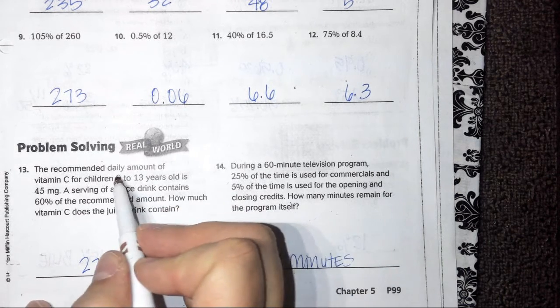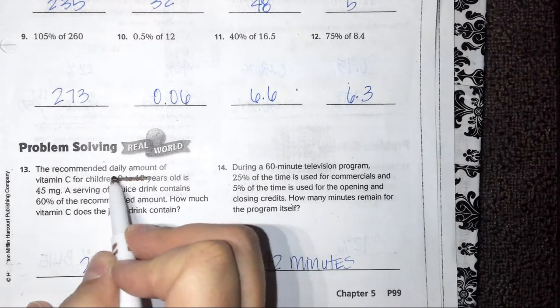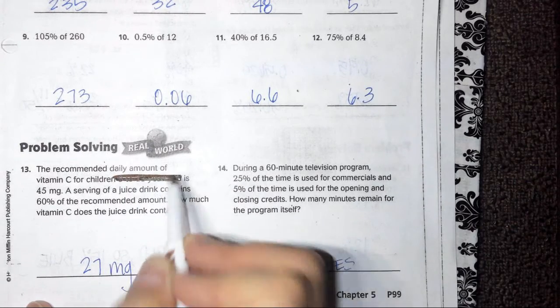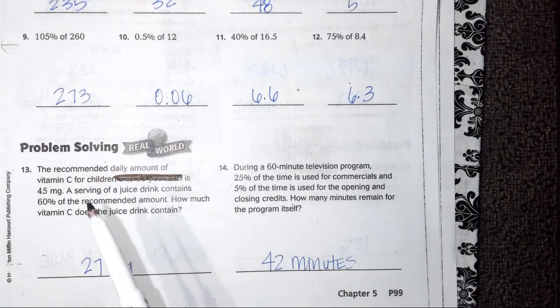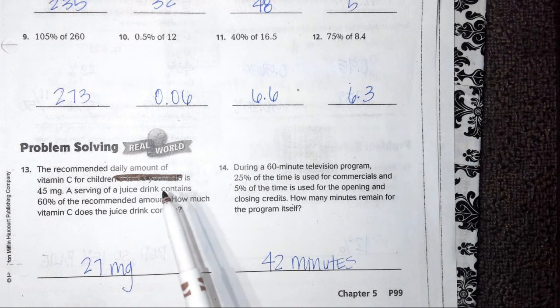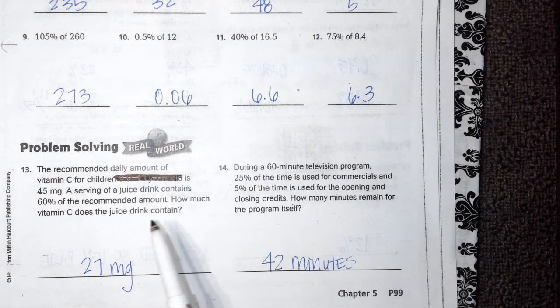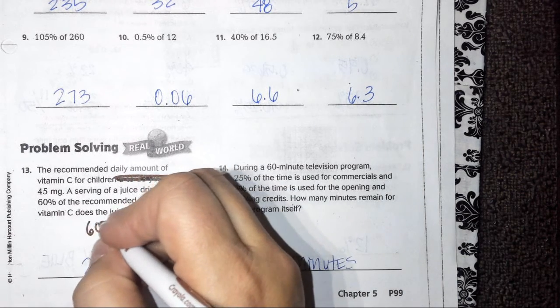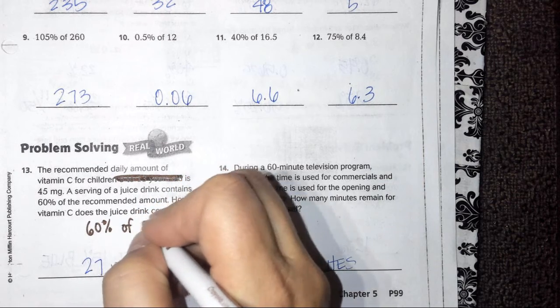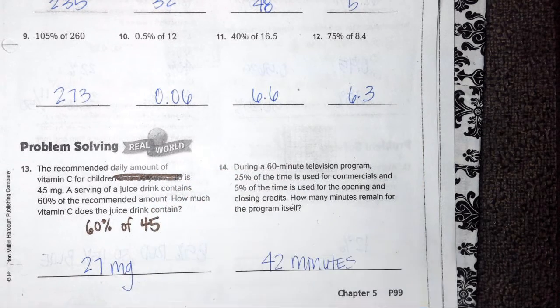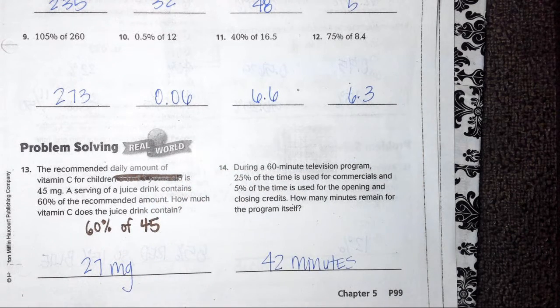No. There's 2 numbers many of you were trying to put into your word problem. If I took that out, it still works. A serving of juice drink contains 60% of the recommended amount. How much vitamin C does the juice drink contain? So what we're looking for is 60% of 45, which would be 27 milligrams.